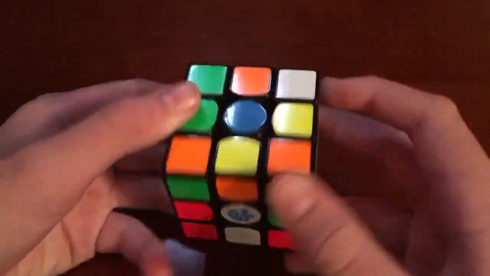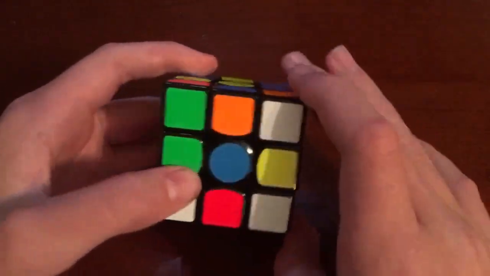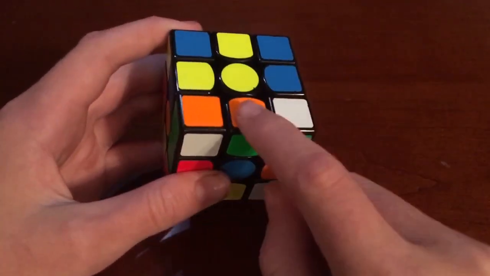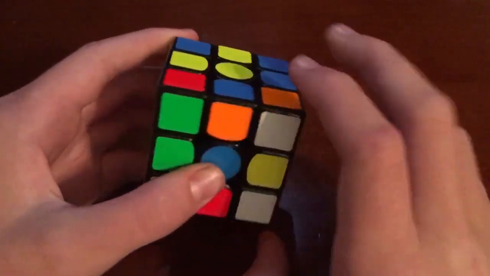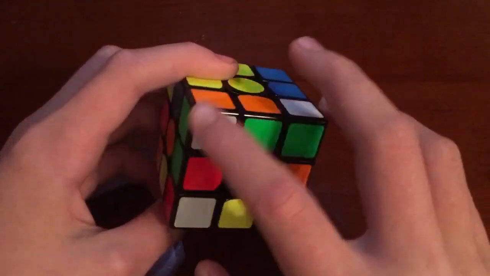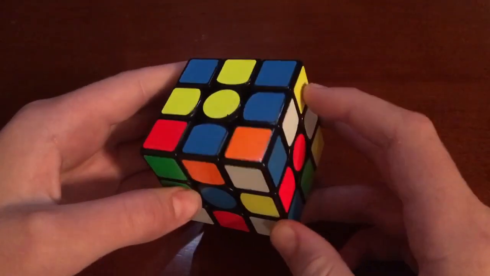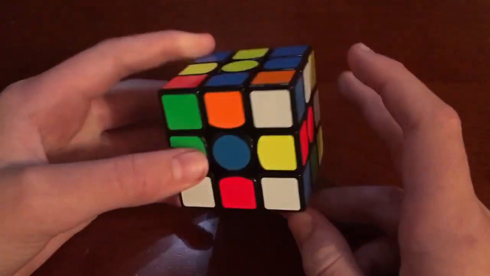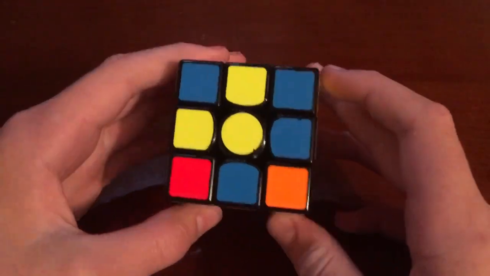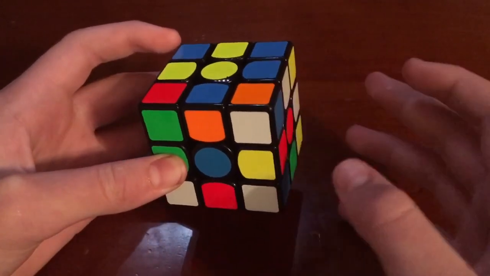So let's say that we have all good edges on the front layer. Now let's do an F. So this edge that was once good is now bad, and that is true for all of these edges. These edges are all now bad, just from that one move. So we can deduce that doing F moves changes the orientation of edges. And we can use that to our advantage when we're solving with ZZ, because that is how we are going to orient edges.